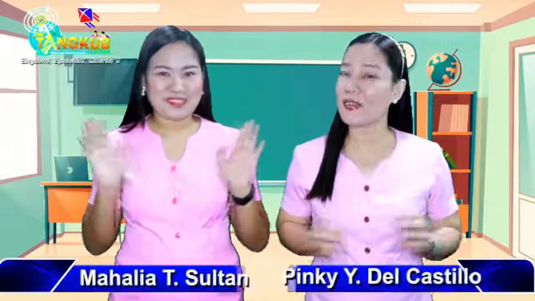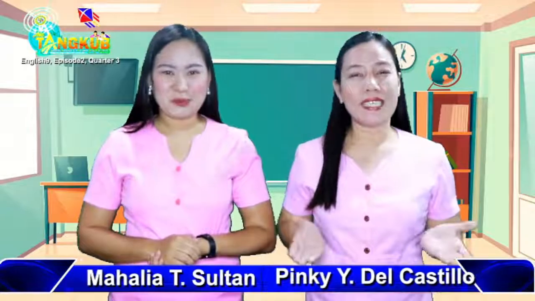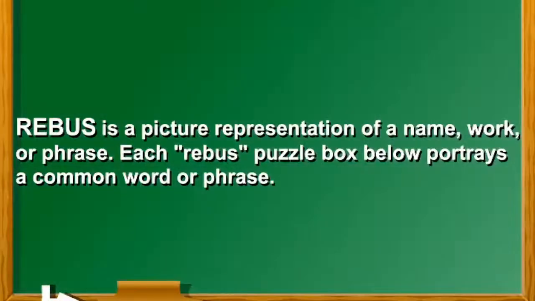It's good to see you again, grade 9 learners! Before we dig into our lesson, let us make an attempt to unlock what is implied in each box by the following rebus puzzle. A rebus is a picture representation of a name, word, or phrase. Each rebus puzzle portrays a common word or phrase.